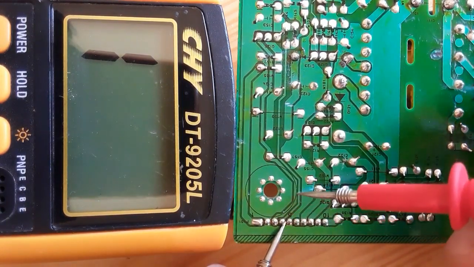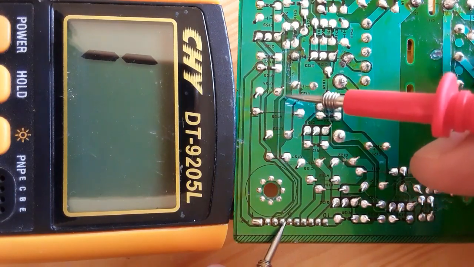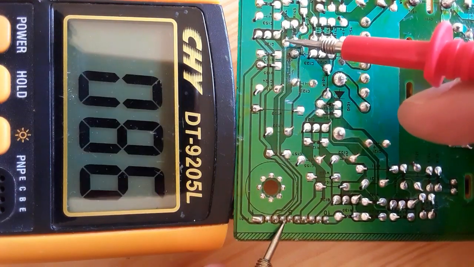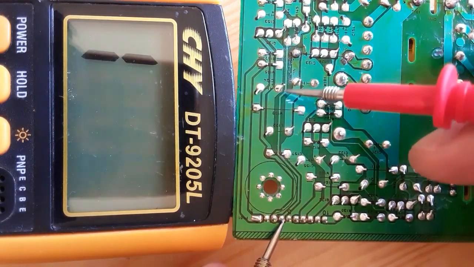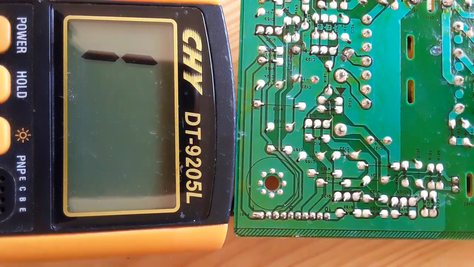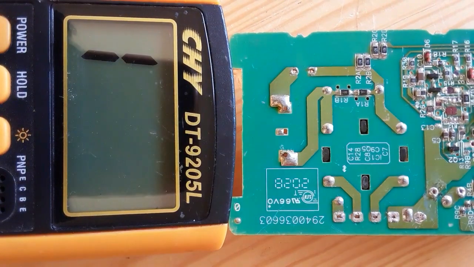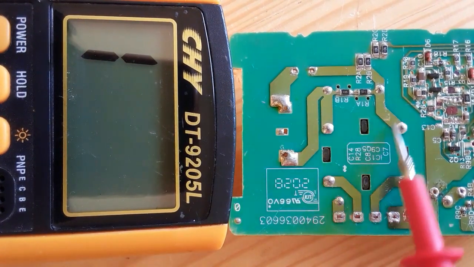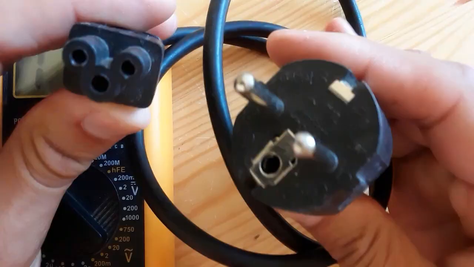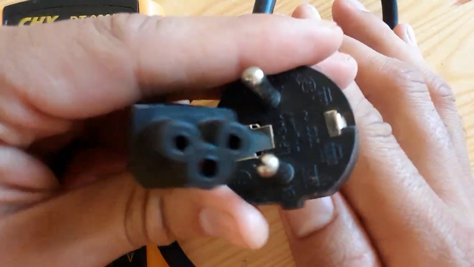Let's check this also. As you can see here, the 2 points are connected together because the 2 points exist in the same path. Okay, so this is the working principle of how you can troubleshoot any circuit board based on just the path. Now let's check the cables.